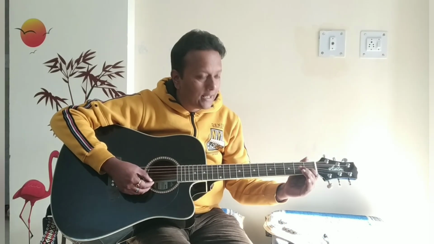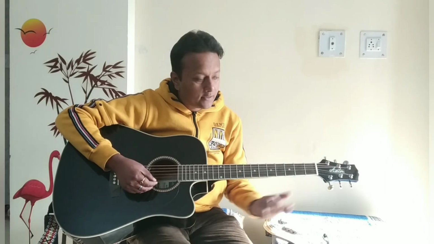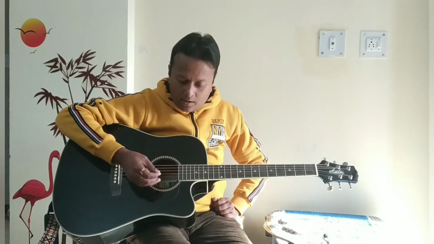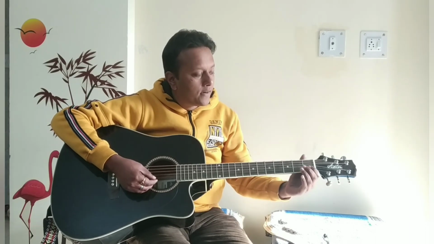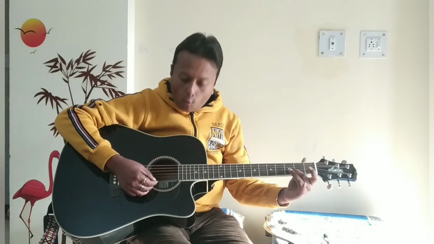So C, D. Now E, when you have tuned this first string with E, you already know that this open string, when we play without keeping a finger here, this note is E. So E we are going to play open. So C is first fret, second string. Same string, third fret is D. E is open first string.